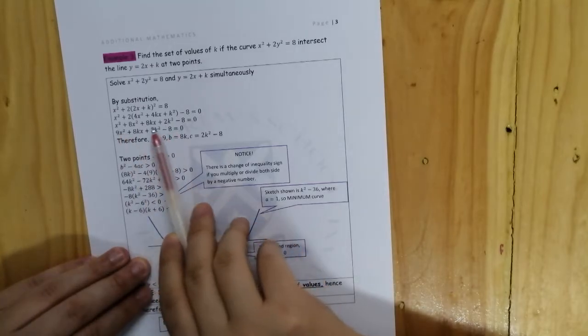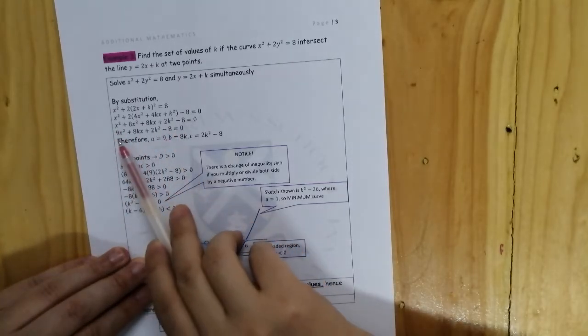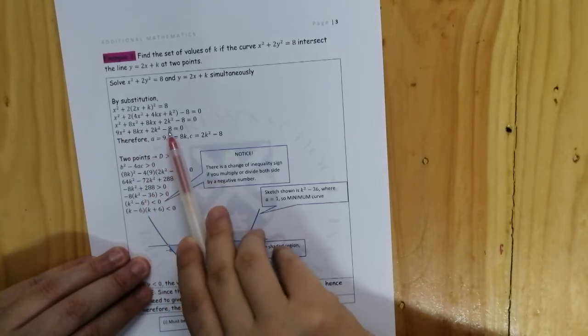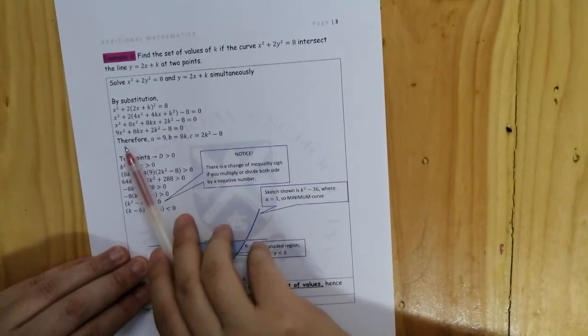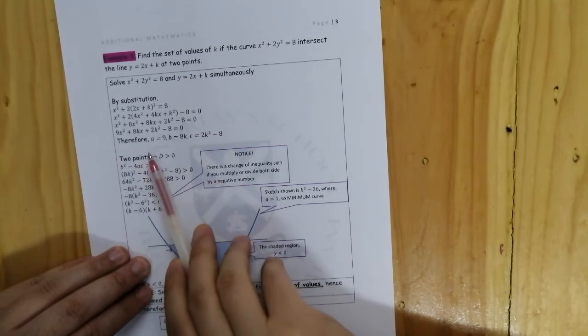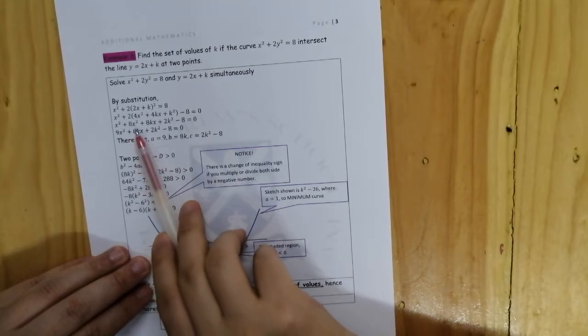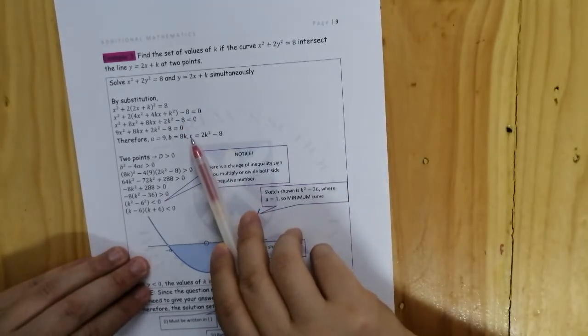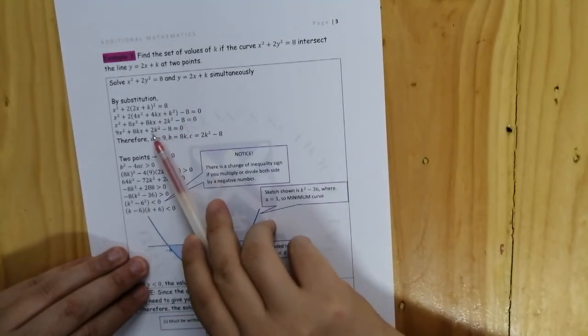Right, then simplify this expression. You will have 9x squared plus 8kx plus 2k squared minus 8. Then therefore we will know that the coefficient of a, which is anything that has x squared, will be 9. The coefficient of b, which is those that have an x, gives you 8k. And the coefficient of c, which means those terms that don't have any x, will be 2k squared minus 8.